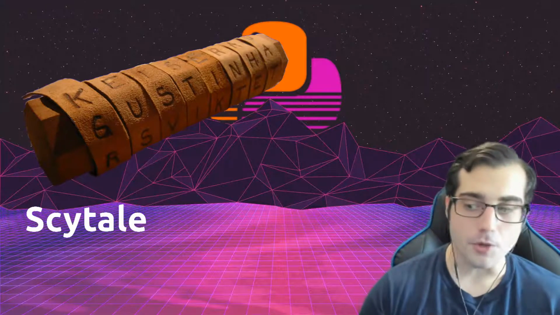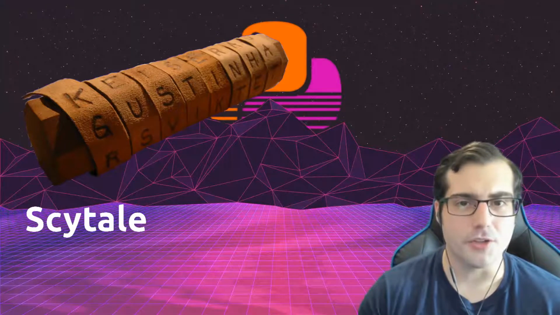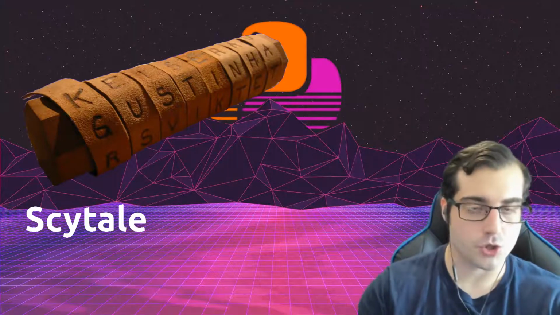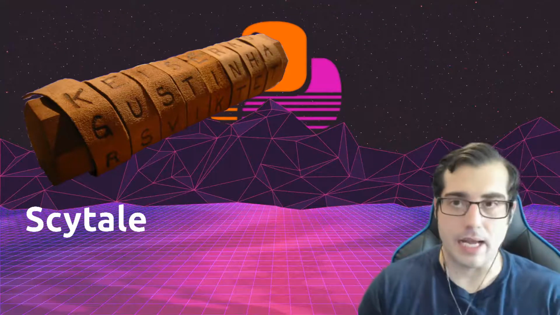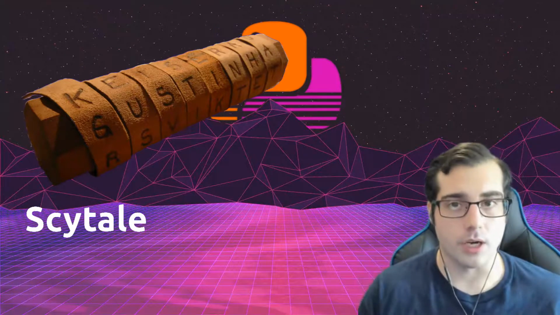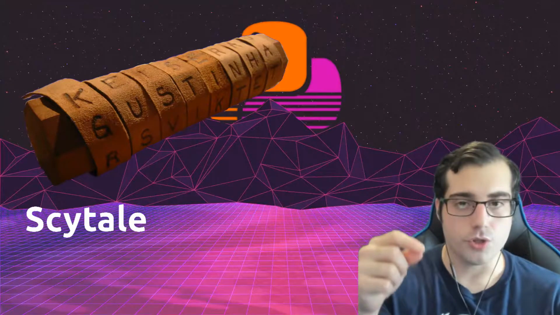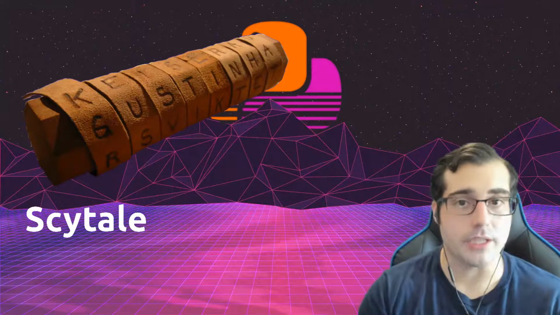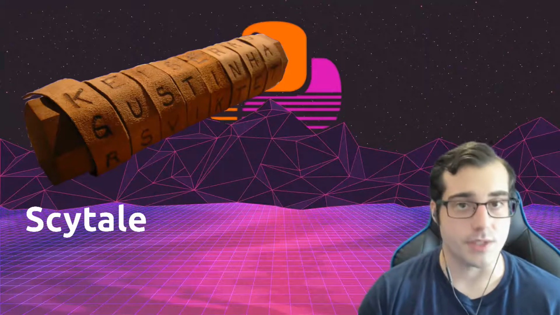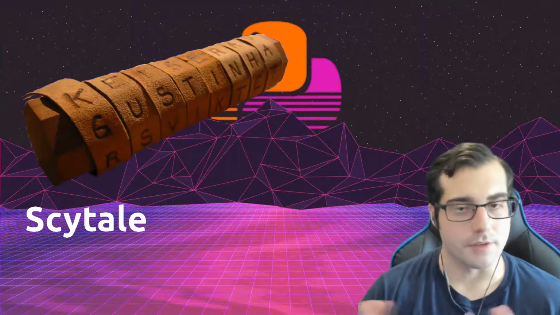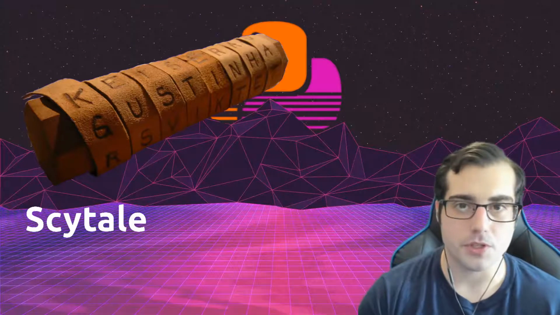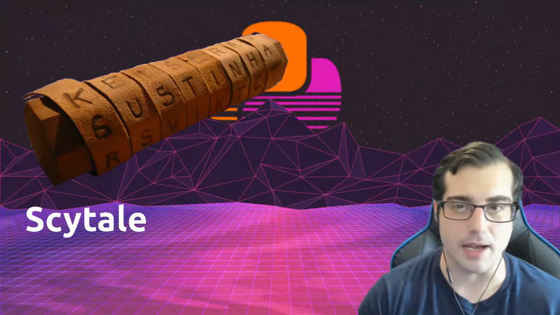And by the way, if you go into escape rooms ever, you'll find scytales a lot in escape rooms, so it's kind of a cool thing to know about how they work. Essentially, a scytale is a strip of paper or leather that has letters written on it. If you have the correct diameter rod, you wrap the leather strap around the rod, and if you've aligned it correctly, you'll get a message.